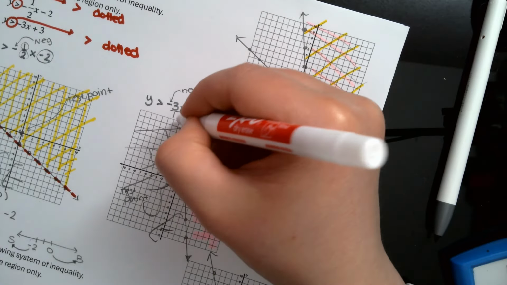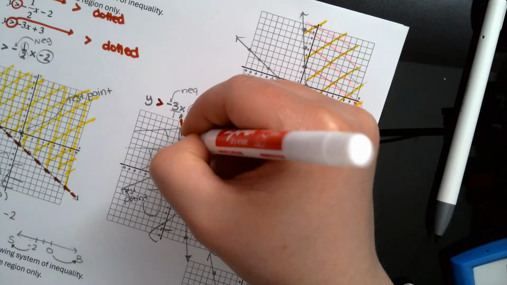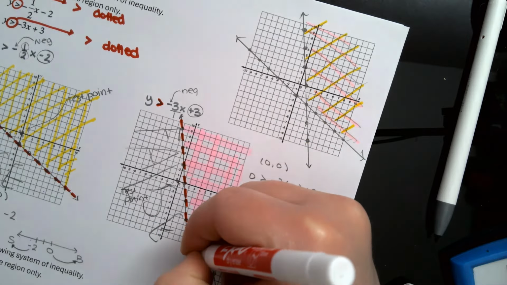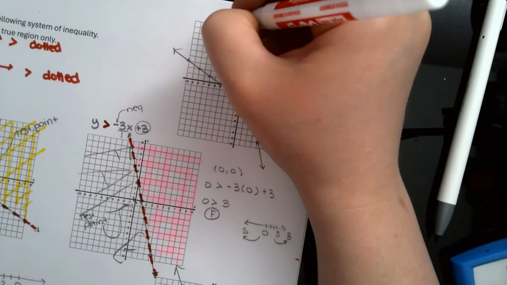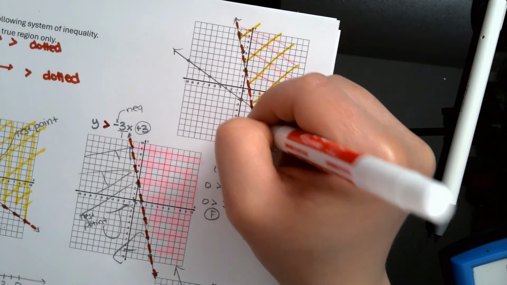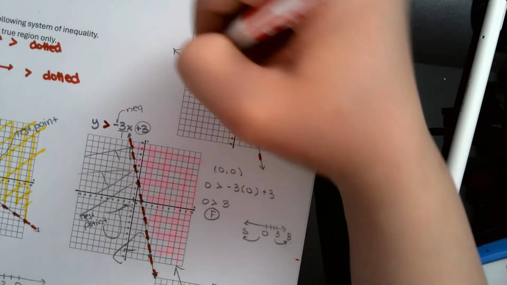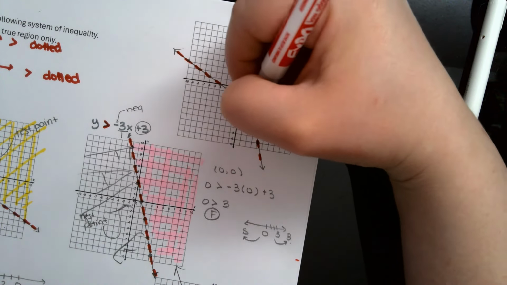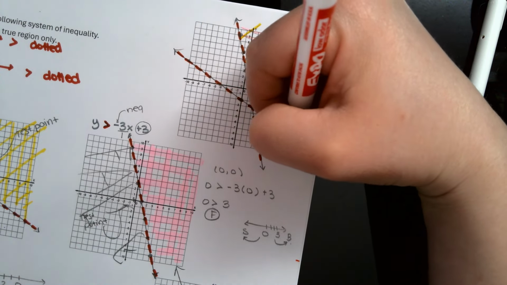Same thing here. Because of this symbol, we need a dotted line. And again here, dotted line for both. If you give me a solid line, that is wrong. That is why I'm going back and fixing my mistake. It has to be dotted for both, otherwise it will be marked wrong.